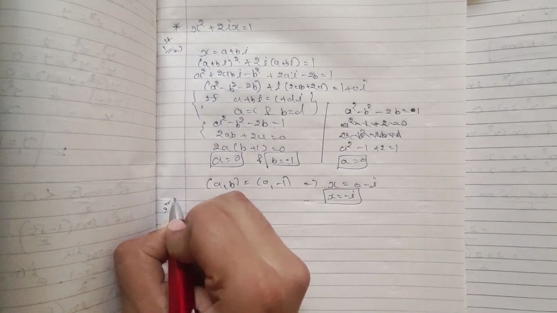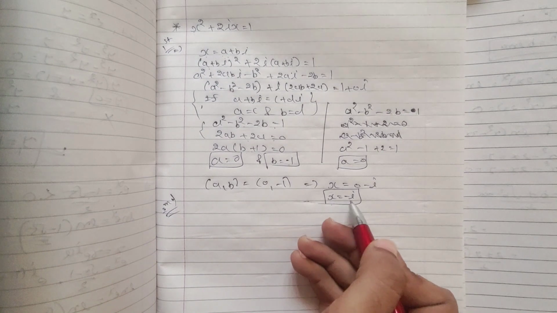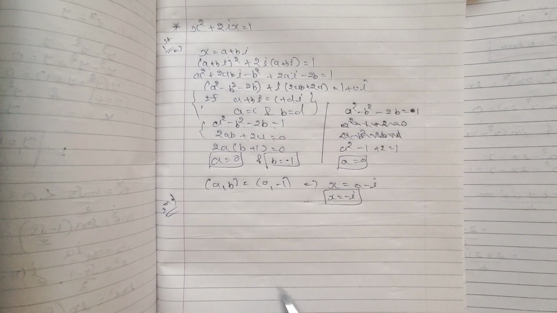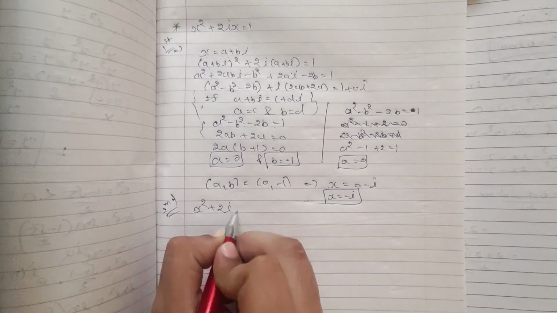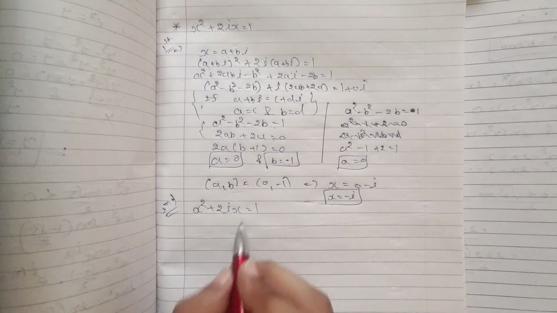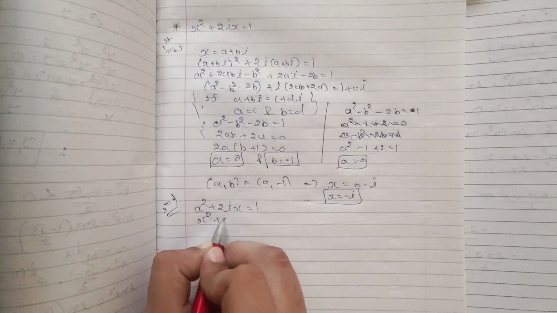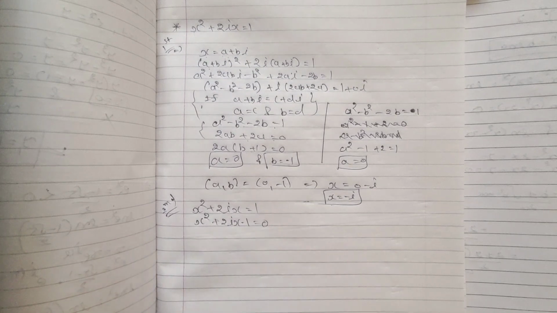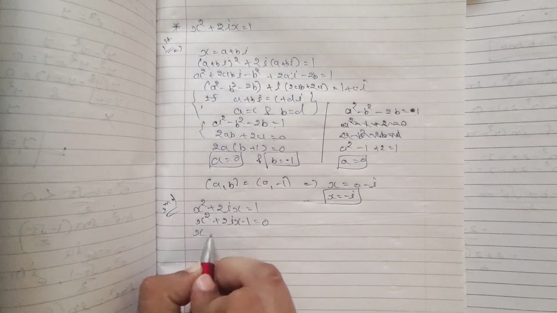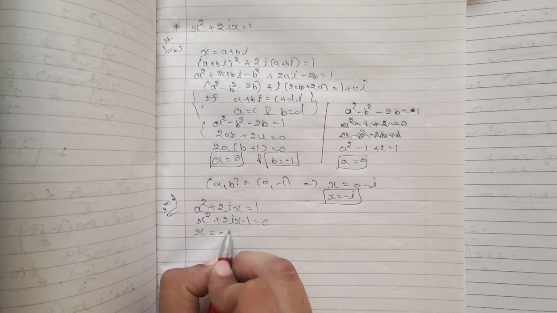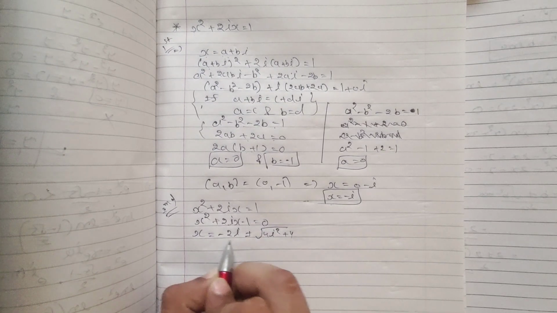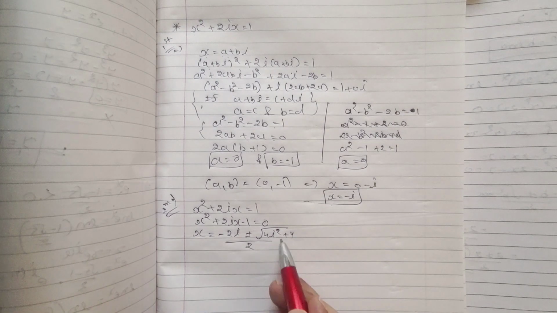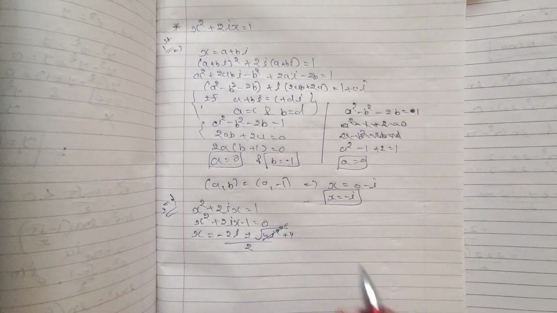If I talk about the second method, you will get your answer why I have got only one value, x equal to minus i. Why not two? For that you have to see the second method. Here I have x square plus 2ix equal to 1. If I bring 1 to the left hand side, it will become x square plus 2ix minus 1 equal to 0. Now if I want to find the value of x, I will simply put in the formula: minus 2i plus or minus the square root of 4i square plus 4, divided by 2. Now pay attention here. The value of i square will be minus 1. So minus 4 plus 4, I will get 0.